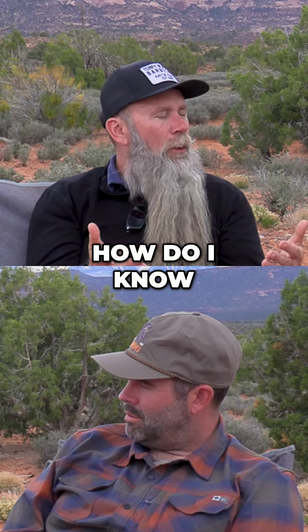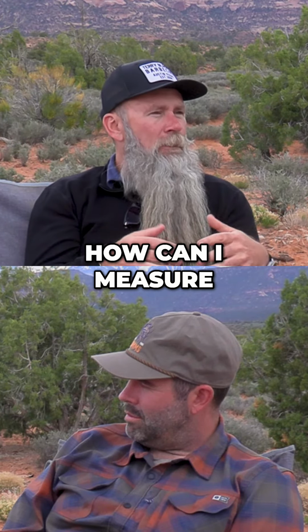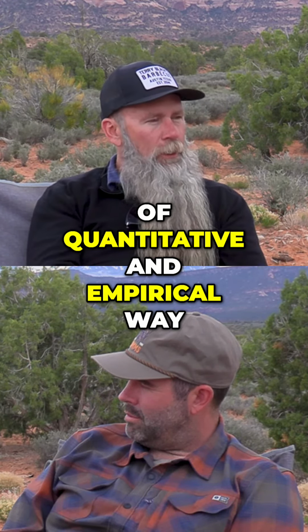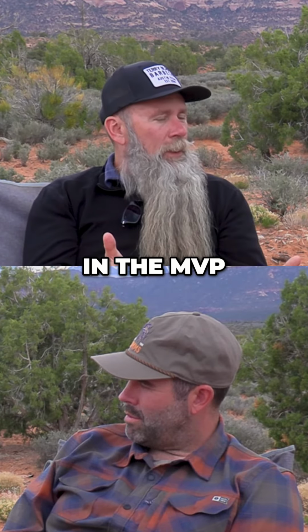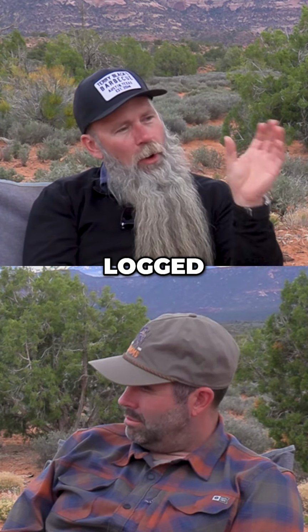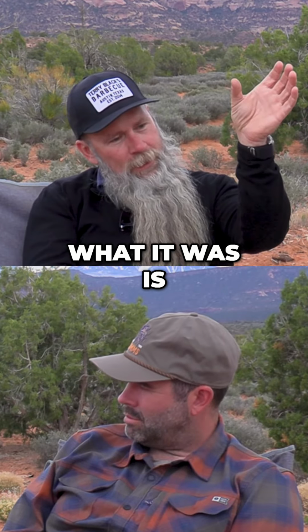So how do I know that it's giving me right answers? How can I measure that in some sort of quantitative and empirical way? We started out very simple in the MVP. Let's just manually log. We created a table, and what it was is 3 columns.